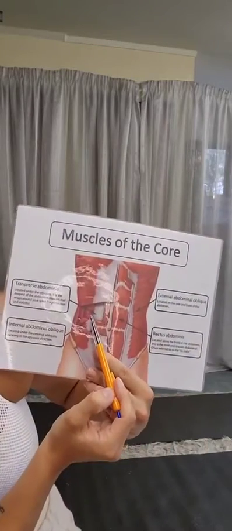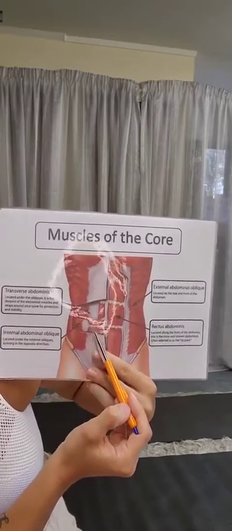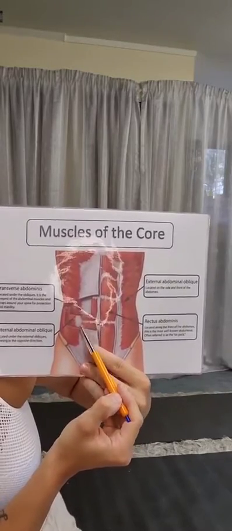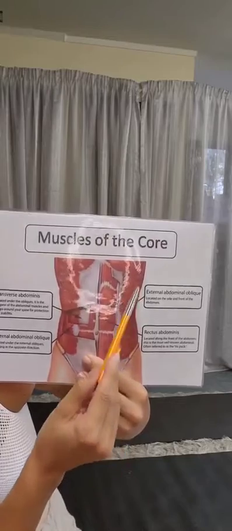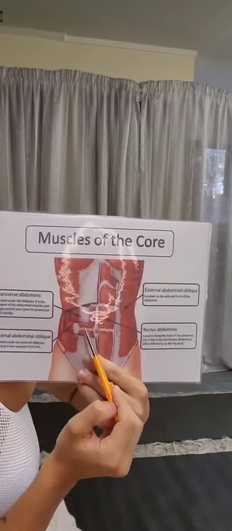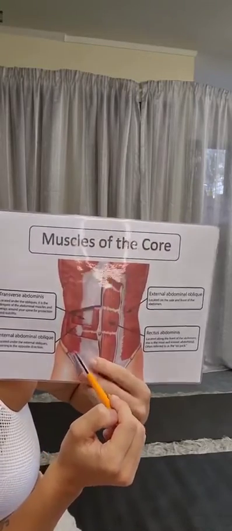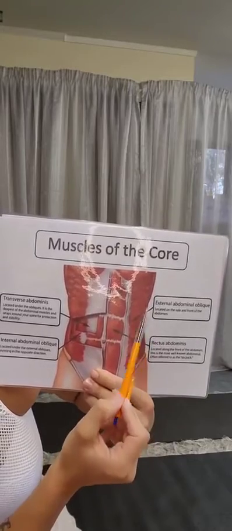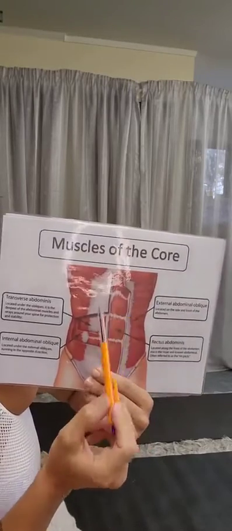Then on top of that, we have your internal oblique. That's the second deepest layer. And then on top of that we have your external oblique. So you have your internal oblique, which runs quite low as well. And then you have your external oblique, which runs up a little bit higher over here.